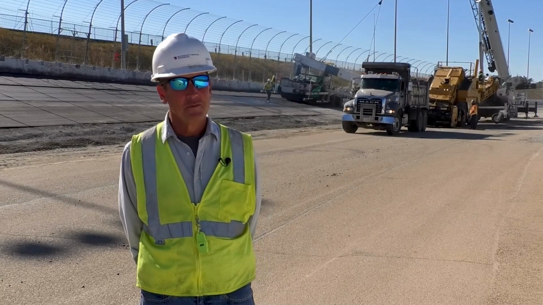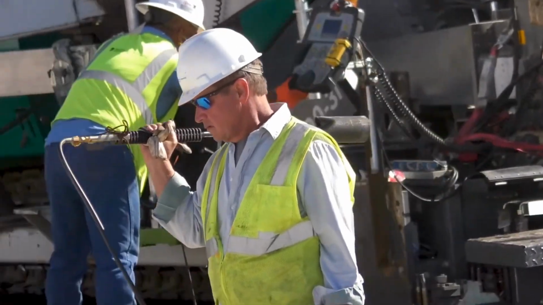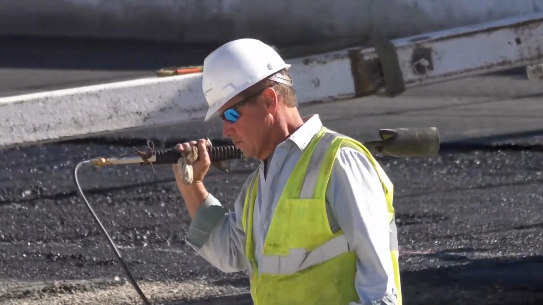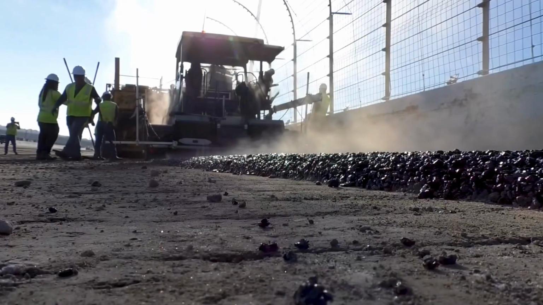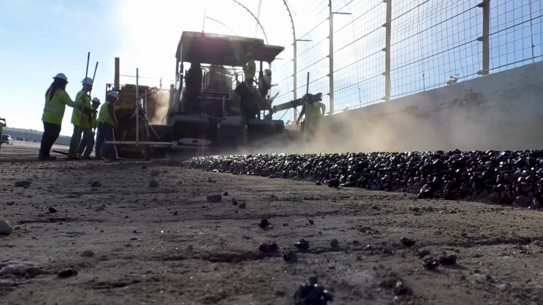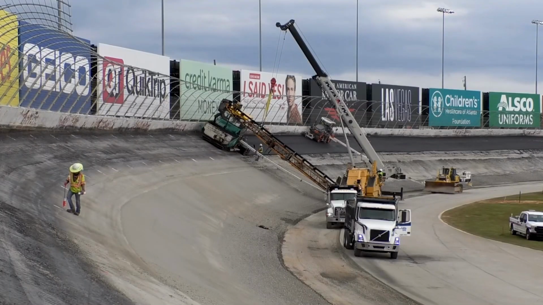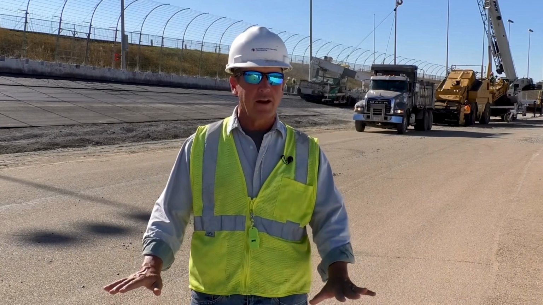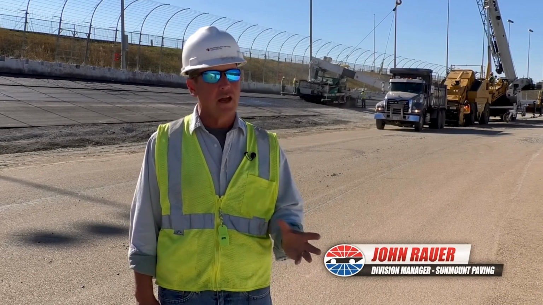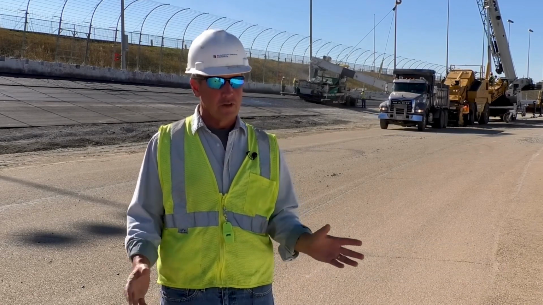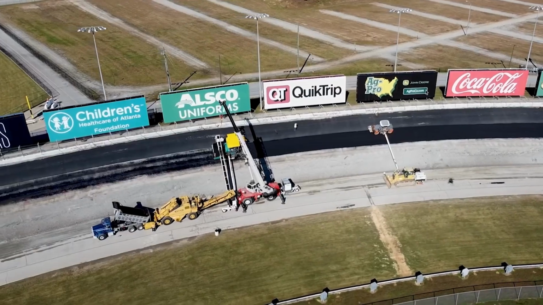That's John Rauer of Sunmount Paving. Over the last 25 years, he's helped pave several racetracks across the country. Right now, his crew is working diligently to pave all around Atlanta's 1.54-mile oval, including its steep corners. You're using equipment that is built for flat ground, and we're trying to stick it on 28 degrees. So again, there's a lot of physics, a lot of trial and error. There's some engineering to it, but mostly trial and error.